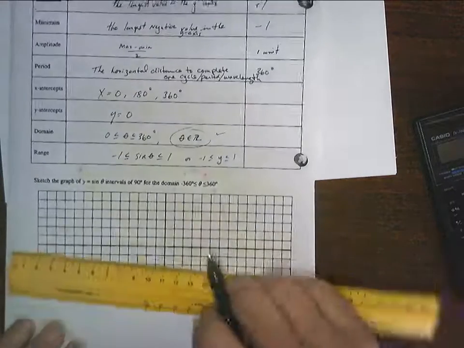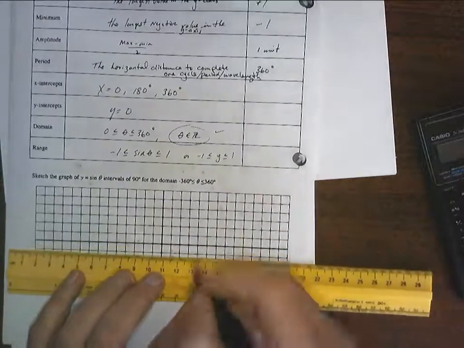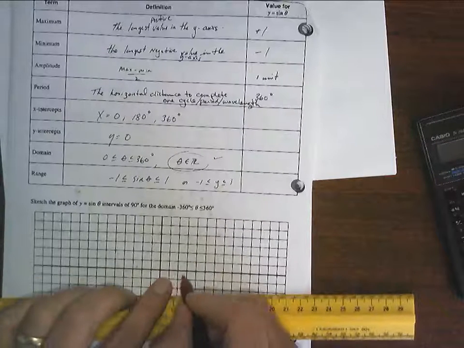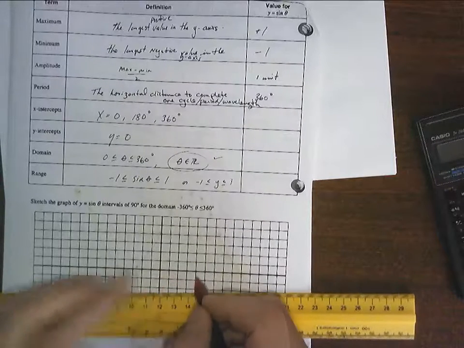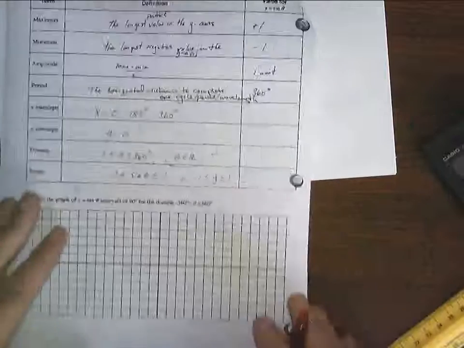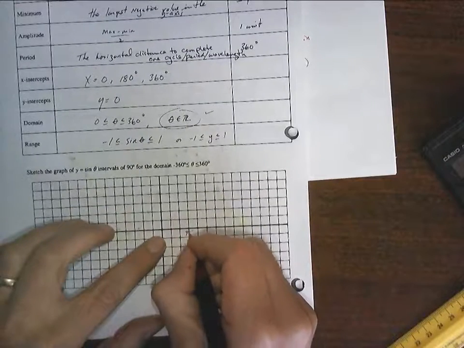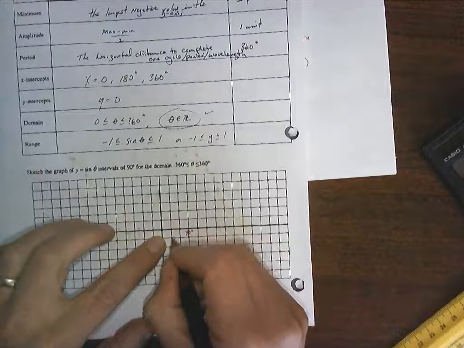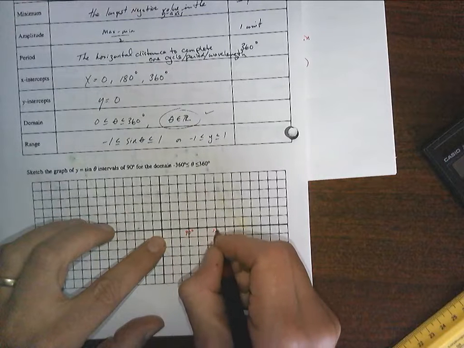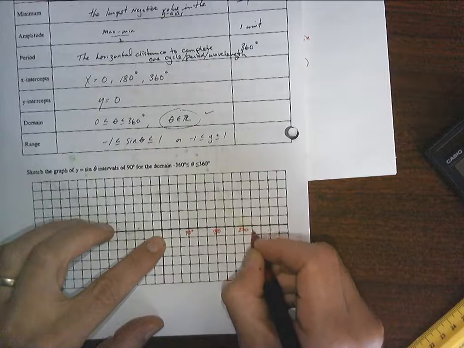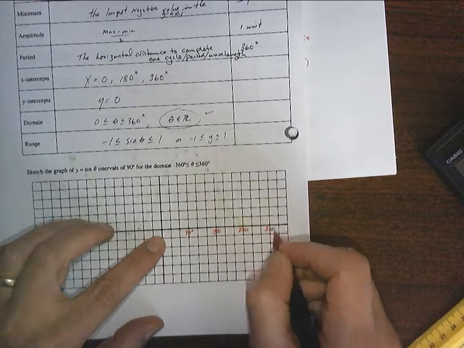Let's take a look at how I would go about doing this. I would just start off, and I'm going to go up by 90s, but I don't want to go 90, 90, 90, 180, 270. That's going to be too squished in. I want to extend this out a little bit. So I'm going to go 1, 2, 3. I'm going to make that 90 degrees. 1, 2, 1, 2. This will be 180. 1, 2, so this will be 270. 1, 2, so that'll be 360.